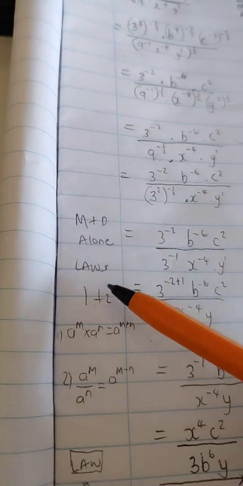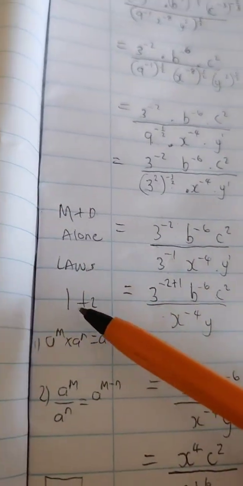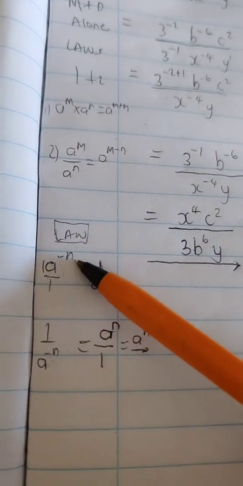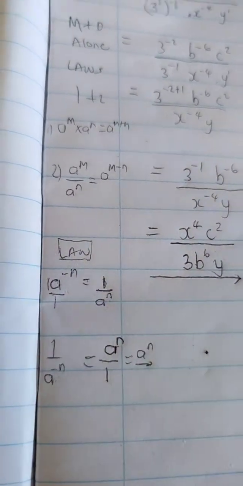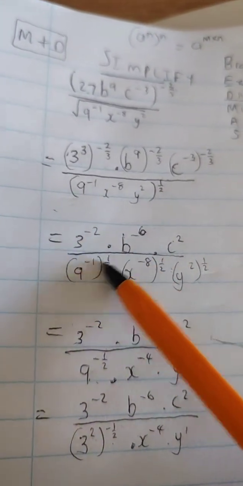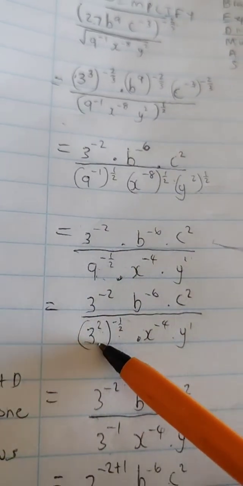That's where law number 1 and 2 come in, because when we have division and multiplication alone, laws 1 and 2, together with the conversion of negative exponents to positive exponents, are very useful. But of course we still finish the simplification. 9 can be converted to 3 to the power 2.